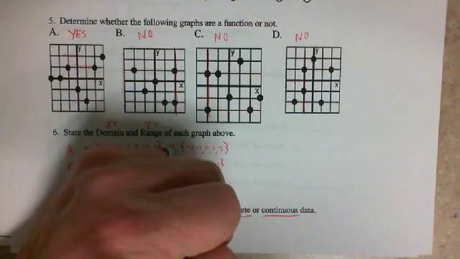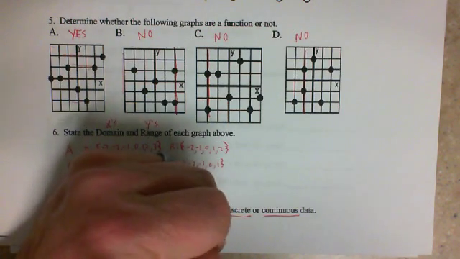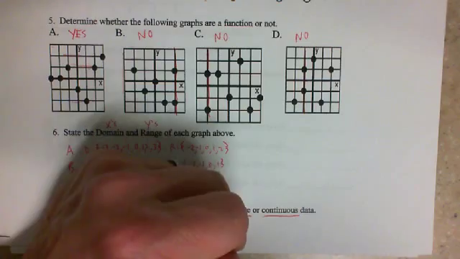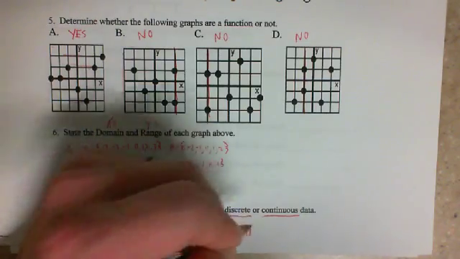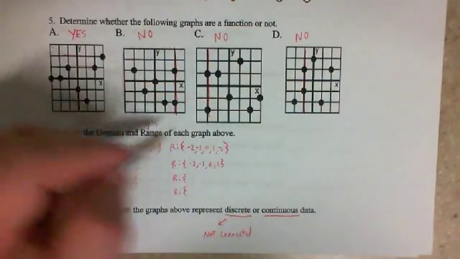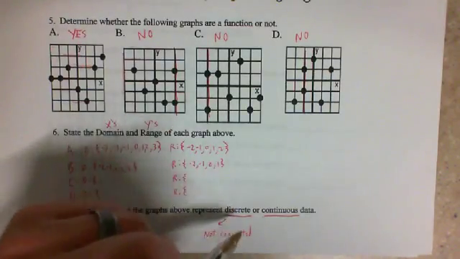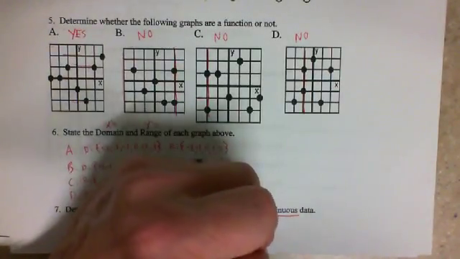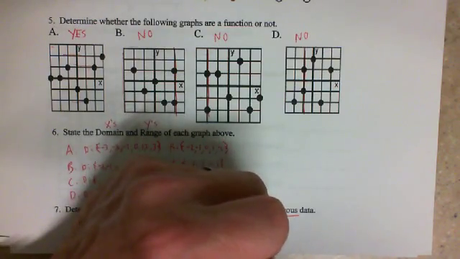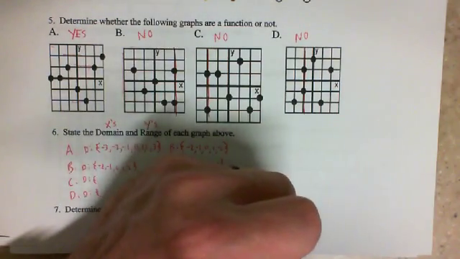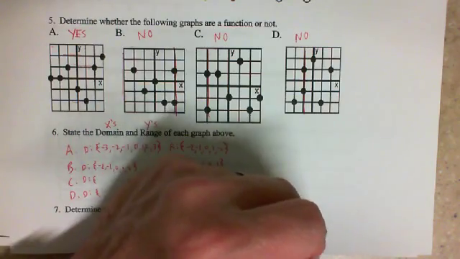Okay, so for this one, if the graph is not connected, talking about the graph here, so like on these graphs up here, they're not connected, the points are not connected, it's discrete. Okay, if the points are connected, then it's continuous.